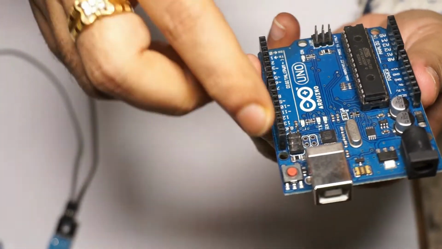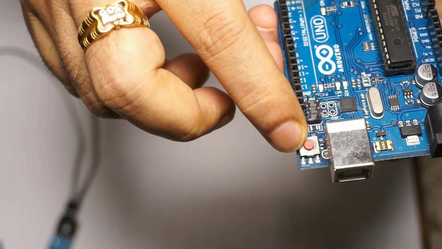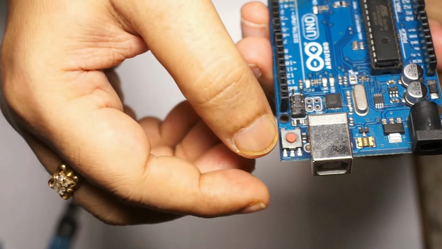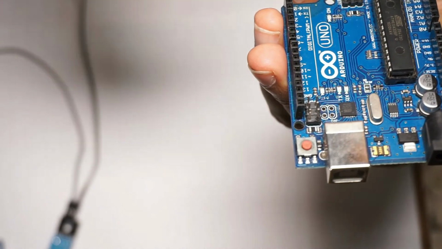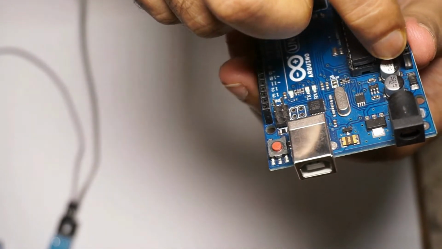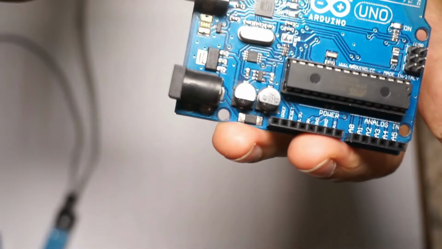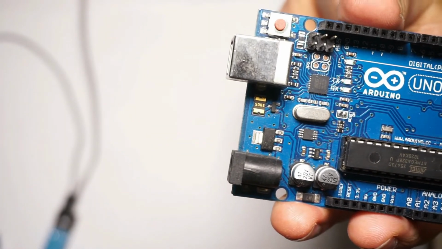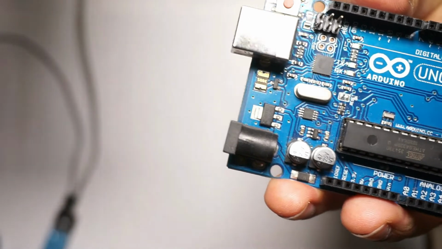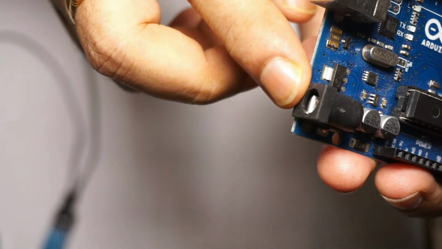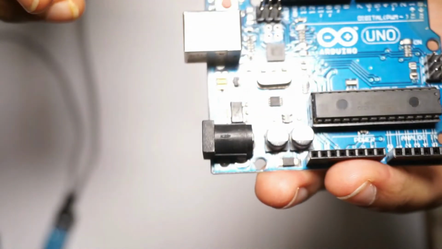Now here you can see guys, this red button is basically the reset button. You can reset the circuit by pressing on this particular button. This is the crystal. These are the capacitors. Here you have many resistors within this board. The board itself is called the printed circuit board. The blue board is called the printed circuit board, PCB. This is the port through which you can connect the USB cable, right? And you can connect to your laptop or computer for uploading programs or transferring data. This is the port where you can connect the external power supply or battery.